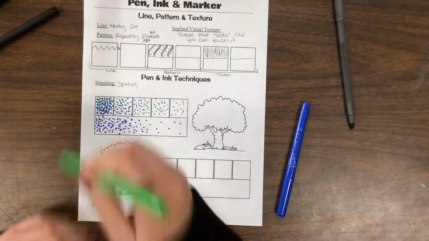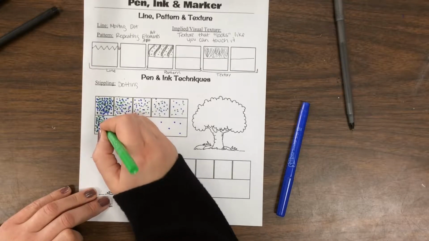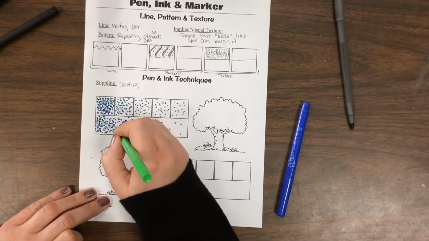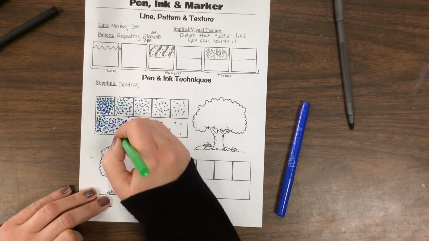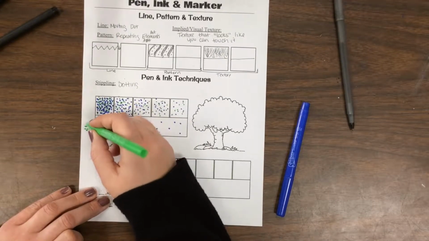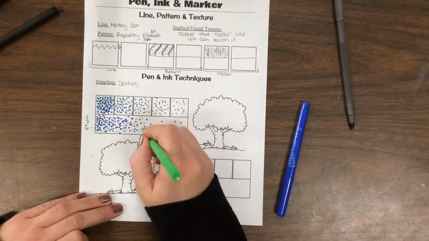Okay, let's add our second color. Lot of dots right here. Then as we're getting further down, we're just spreading them out. Now you don't want to go fast, by the way, because what happens is you get these dashes, and that's not what we want. Just nice little circles.